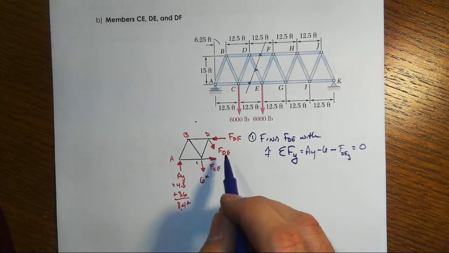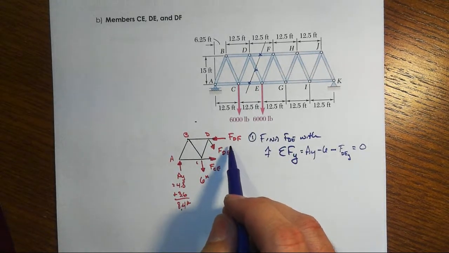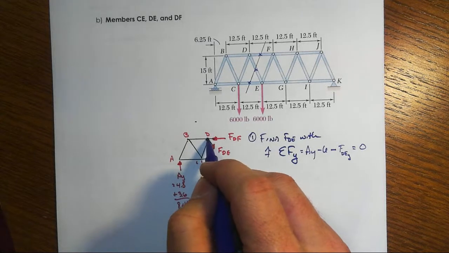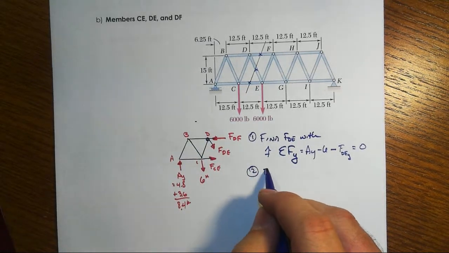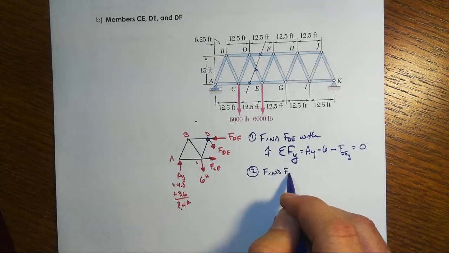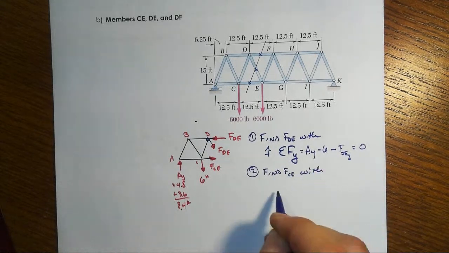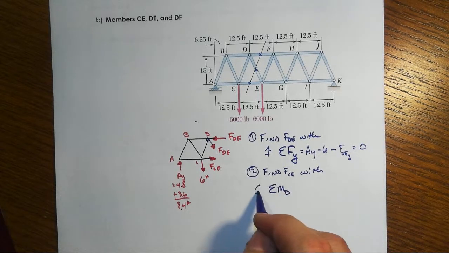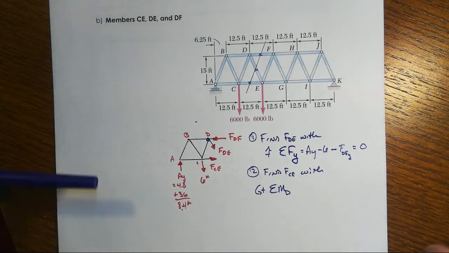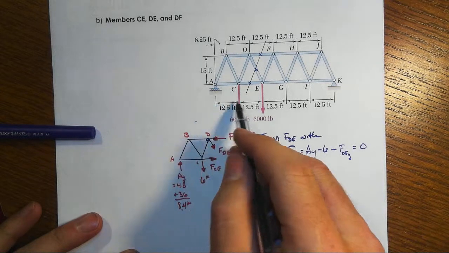That would be one of them. The other one then would be, well, how do we find CE? Well, let's sum moments about point D. So find FCE with summation of moments about point D, and we can take counterclockwise positive, and now we're going to have to find all the dimensions here.